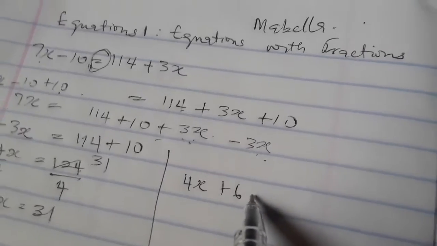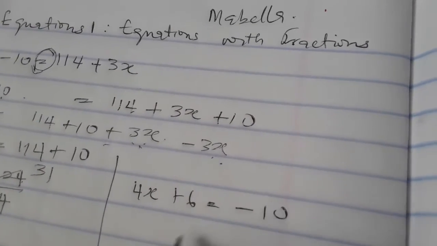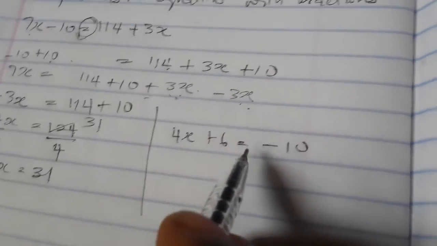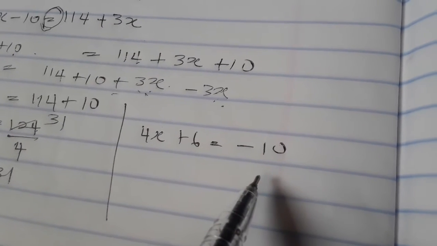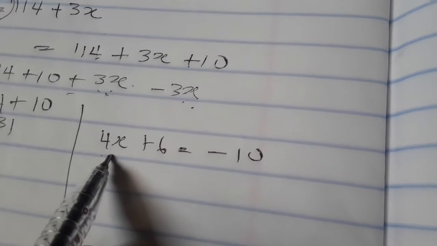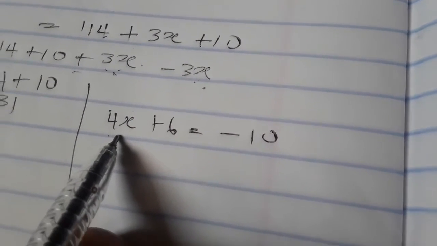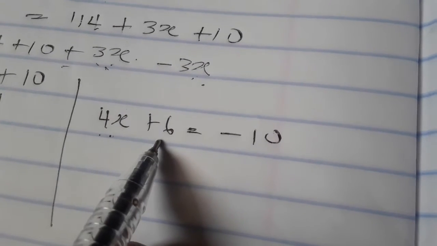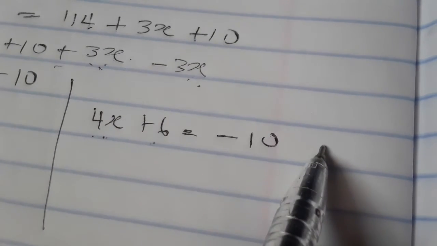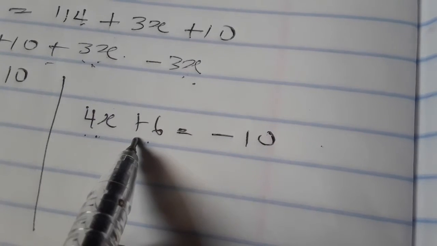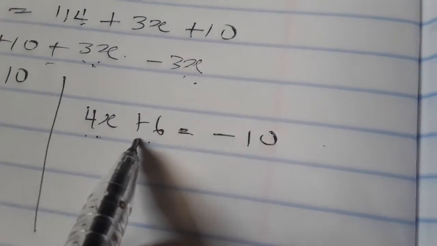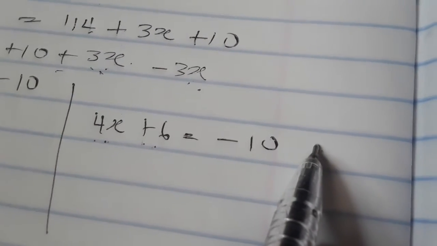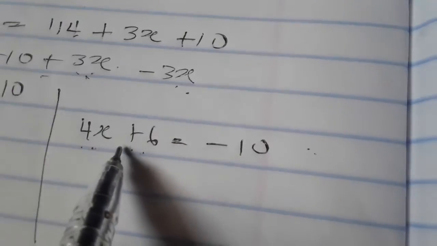4x plus 6 is equal to minus 10. Now I have just 4x as something that has an unknown variable, and this is a constant, so I want to move this to this side. What do I do? I subtract 6 from this side. But with practice, we just tell you that once it goes over the equation side, it acquires a positive sign.